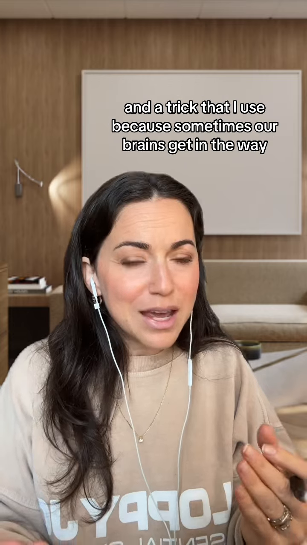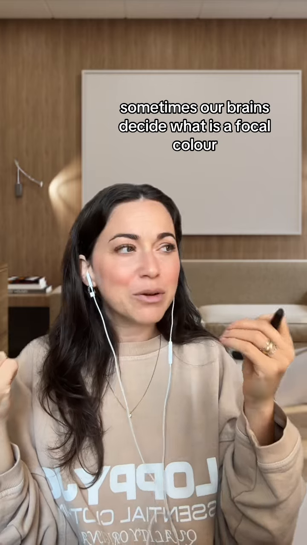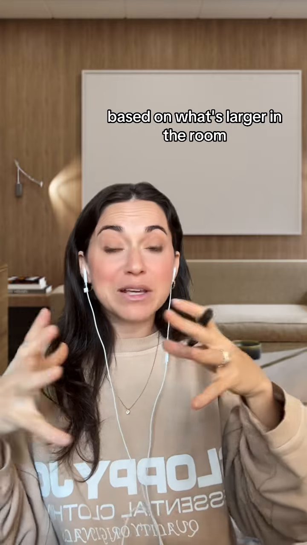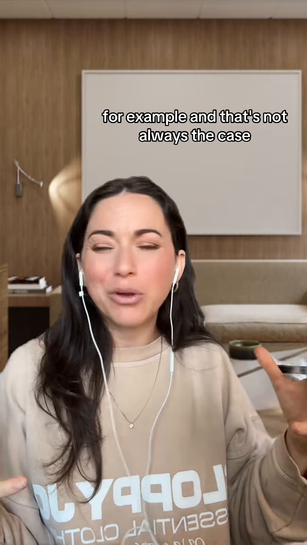And a trick that I use, because sometimes our brains get in the way. Sometimes our brains decide what is a focal color based on certain logical things, based on what's larger in the room, for example, and that's not always the case.